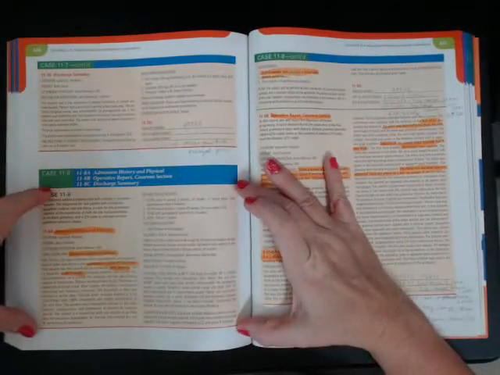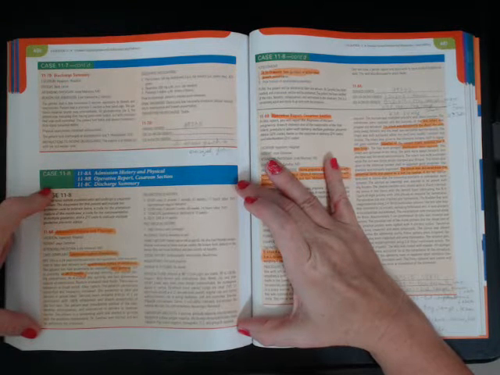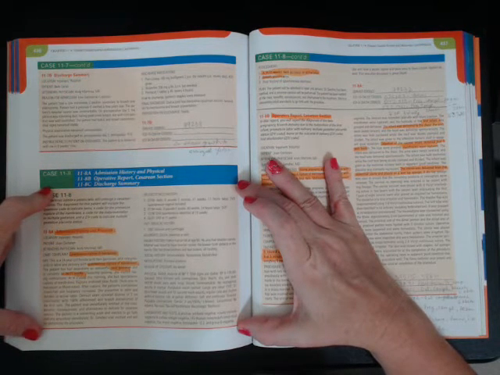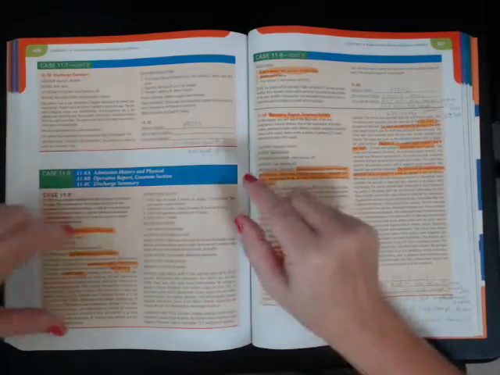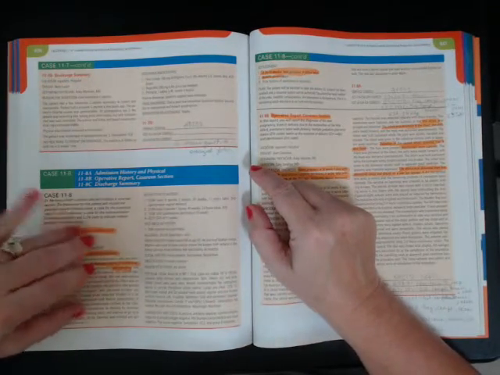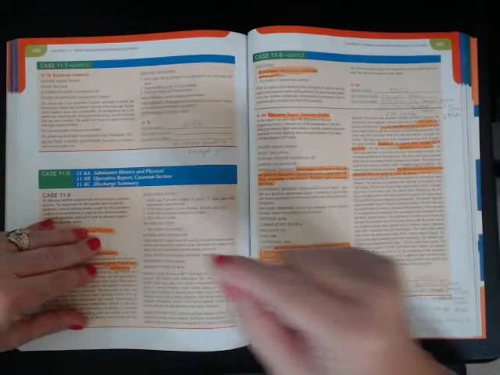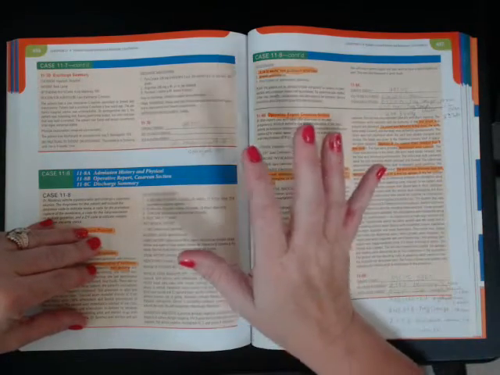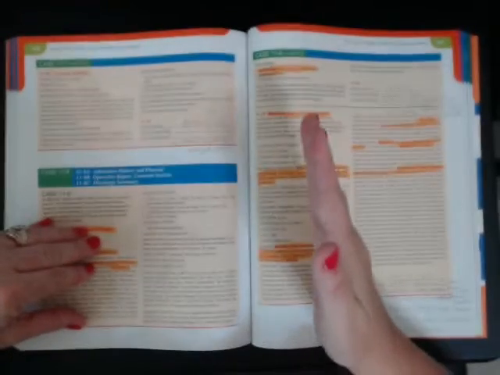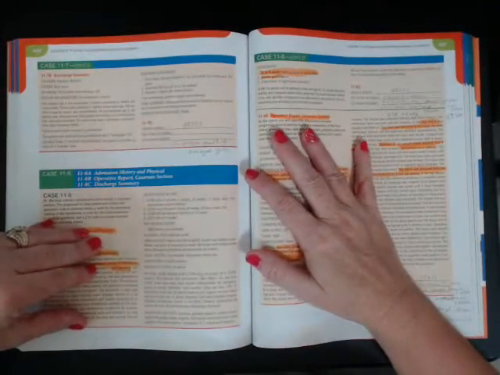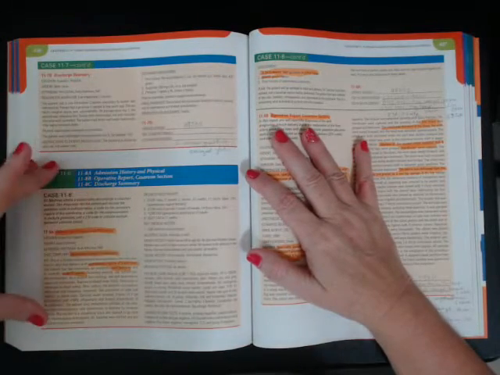11.8. This is an admission into the hospital. Remember, just throwing out a little bit more information about these pregnant women. If they're 37 weeks or greater, they're considered term. If they're 36 weeks and 6 days and under, they're considered premature.